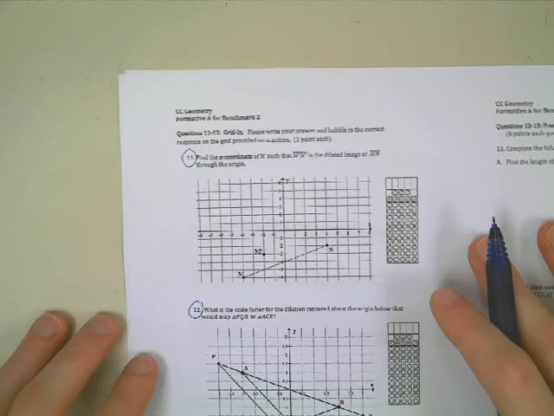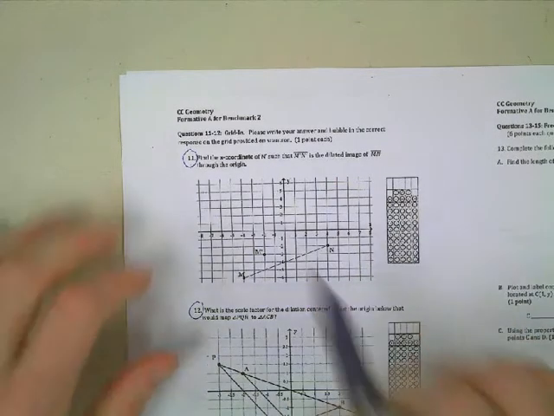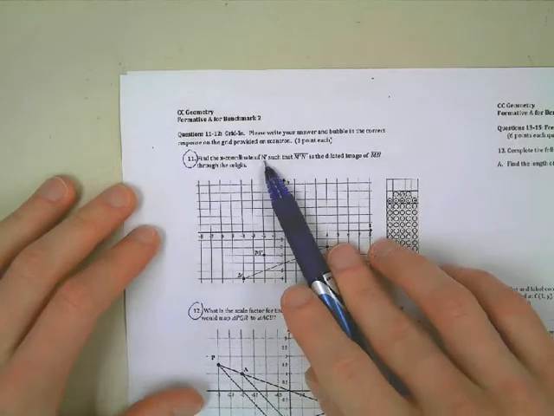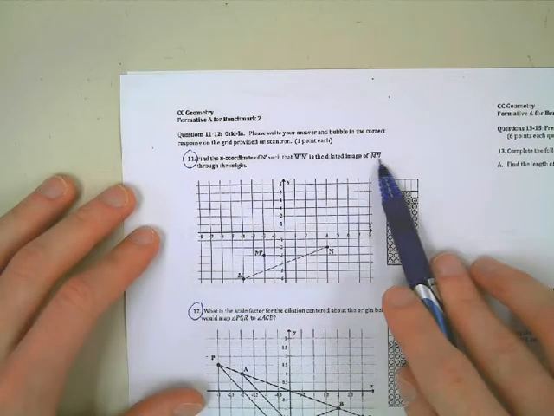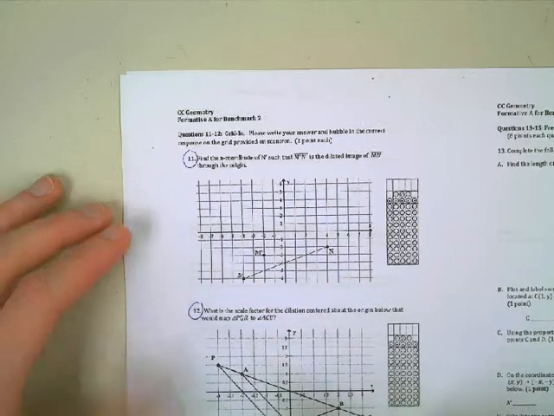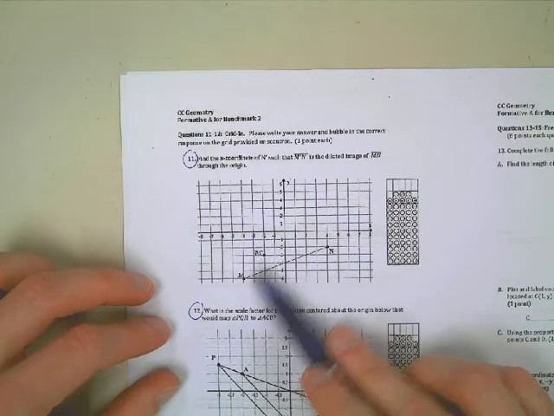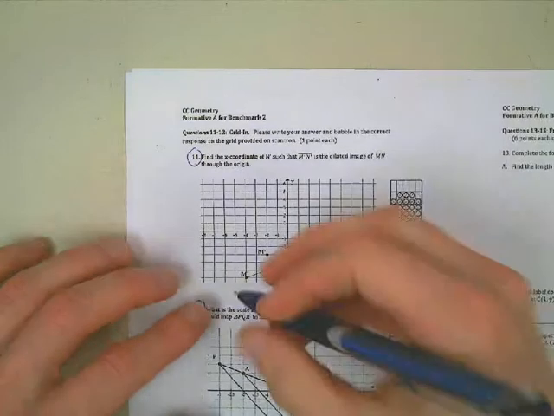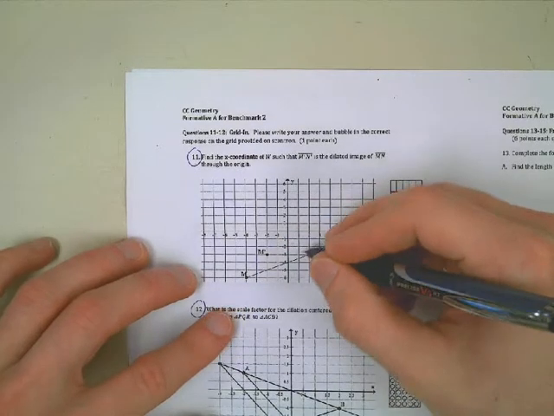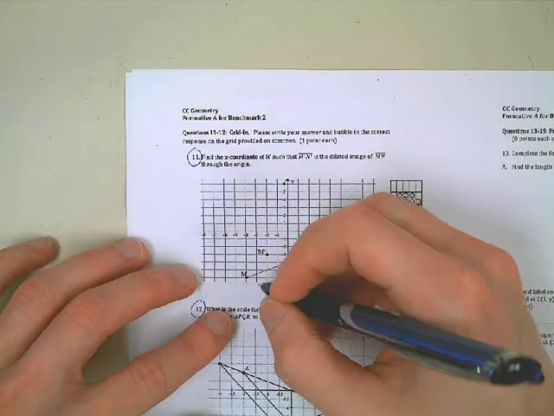Find the x-coordinate of n prime such that n prime is the dilated image of mn through the origin. So we're dilating here, okay? So there's m prime, there's m. So let's get the coordinates there. And again, we want to find n. N's going to be somewhere probably up in here, right? So let's find the coordinates. All right? So we're on number 11.